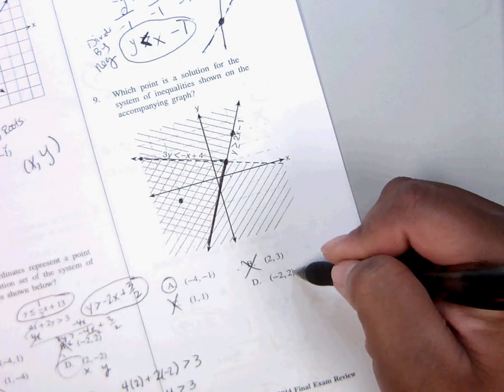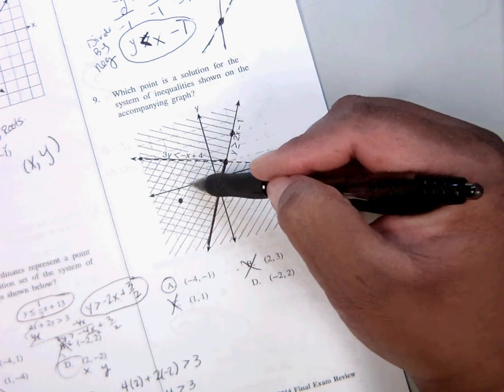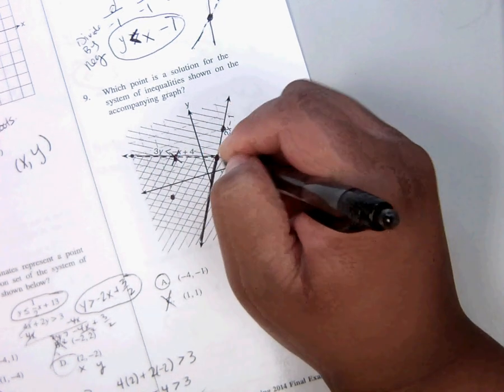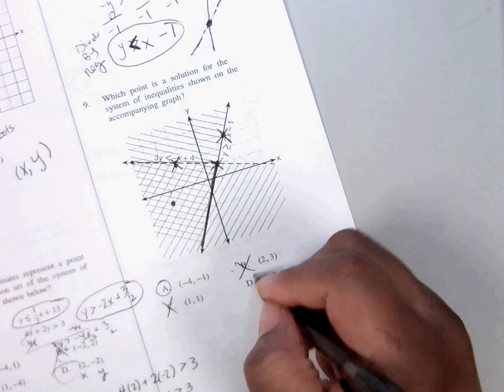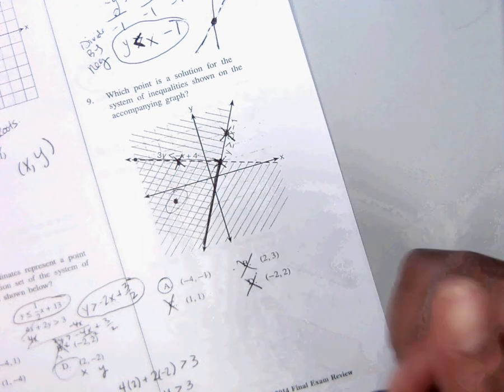And then negative 2, 2 would be negative 2 and then positive 2. It's on that dotted line again, so no. There were 3 no's because of the dotted line. Isn't that crazy? This was the only one in the double shaded region.